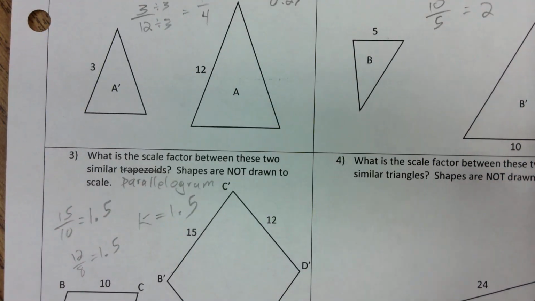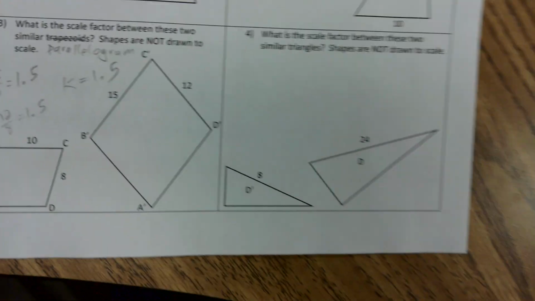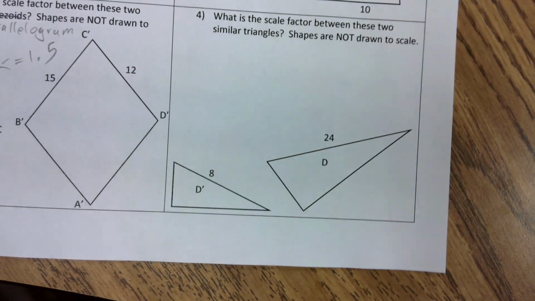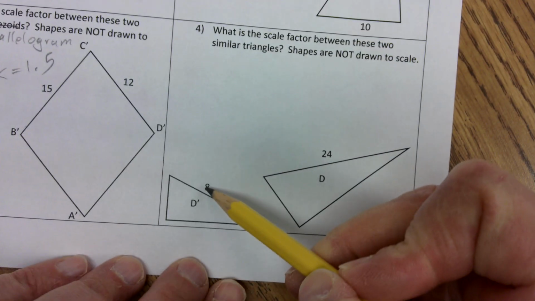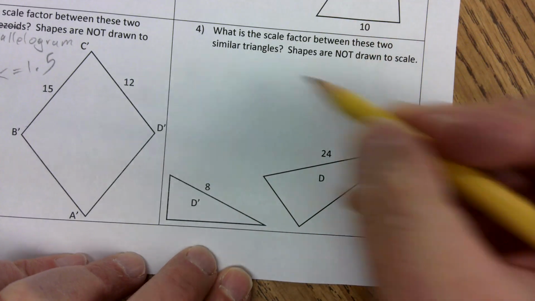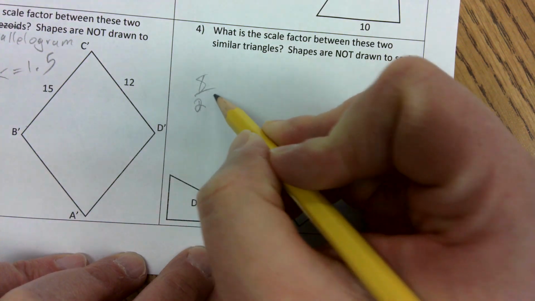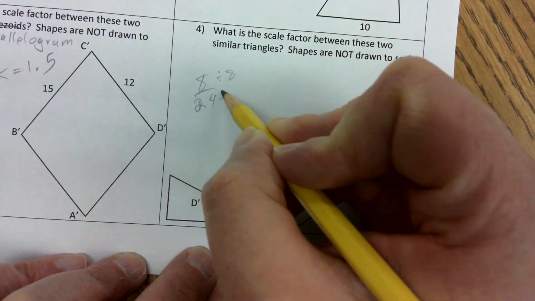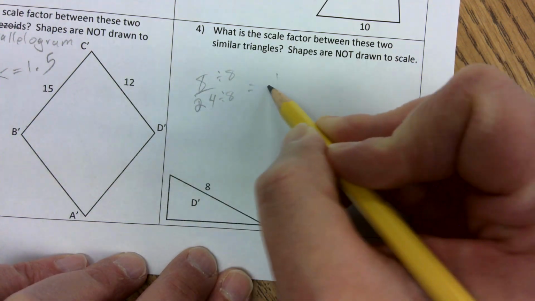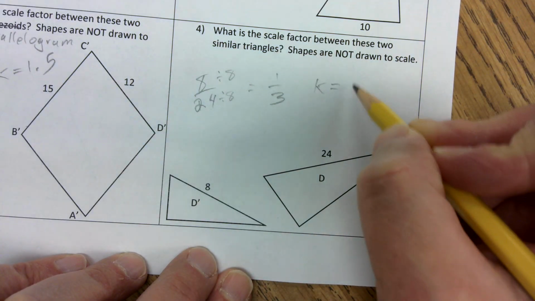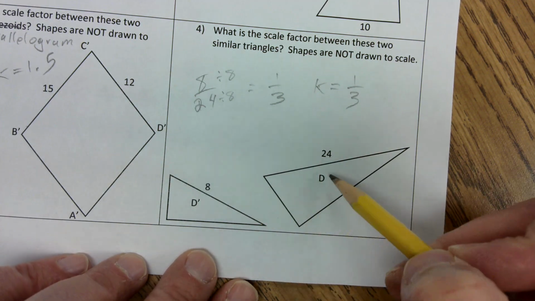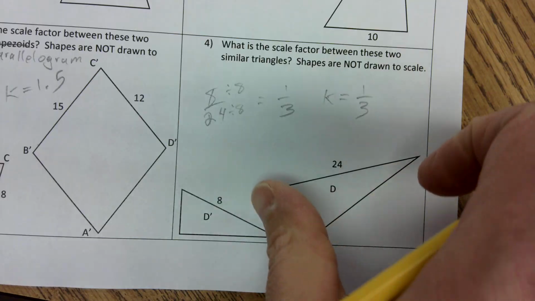Scale factor here, we have a reduction. So we're going to have our image divided by our pre-image, so it's going to be 8 divided by 24. 8 is going to go into both of those evenly, so it's going to be 1/3. So our scale factor is 1/3. Again, it's a reduction, so it's got to be less than 1.